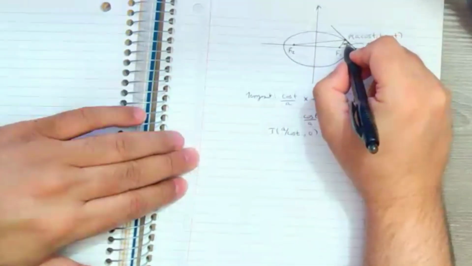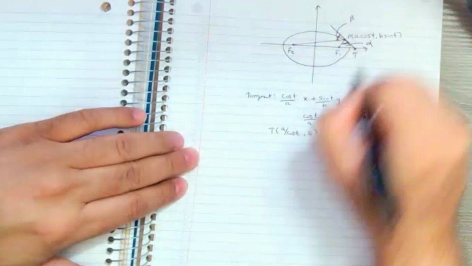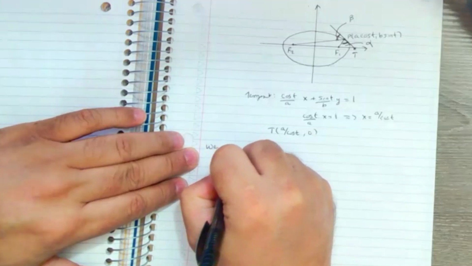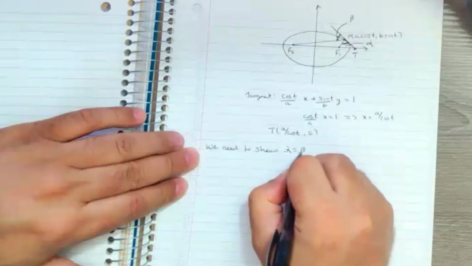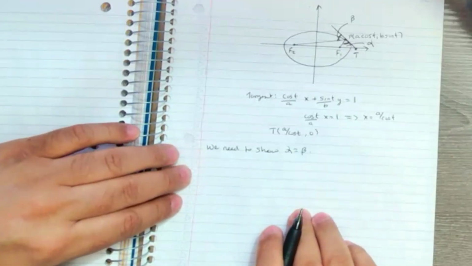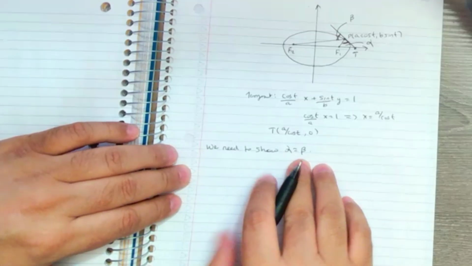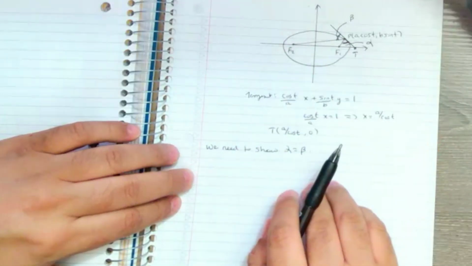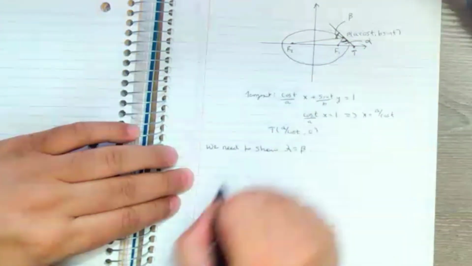And the angle that the ray from P to the second focus makes with respect to the tangent, we'll call that angle beta. We need to show that alpha and beta are the same. So ultimately, we're going to prove these angles are equal using the law of sines. And so we need to look at some side lengths of the corresponding triangle. So first, let's look at the distance from the point P to each of the foci.